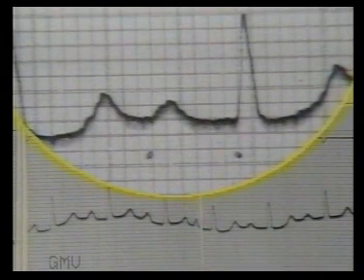Note again in another beat, a PR interval of 6 millimeters. And note in the lower strip that every P wave is followed by a QRS complex. Only the conduction is delayed in the AV node, resulting in prolonged PR interval.